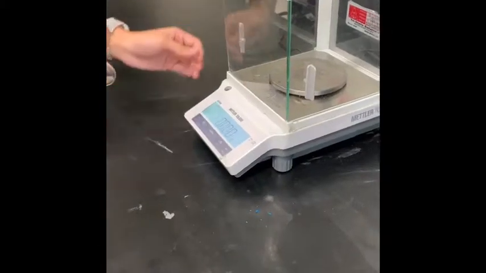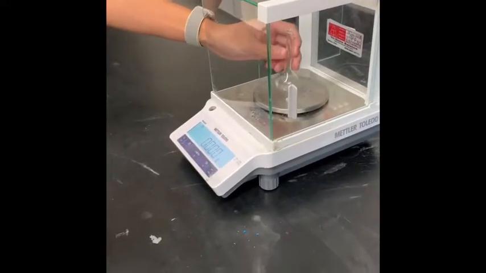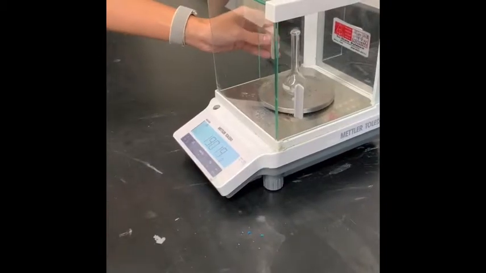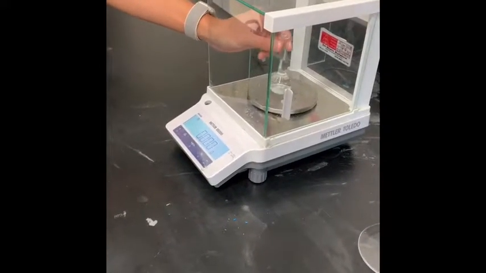Okay, Daniel is tearing the balance to 0, and we're putting an empty 25 milliliter volumetric flask in there to measure it. Okay, now we're measuring the mass of the 10% dilution.